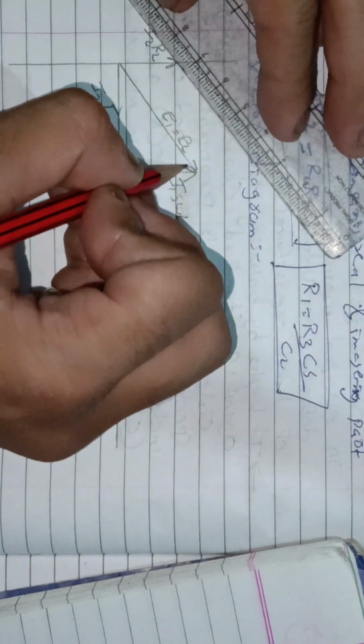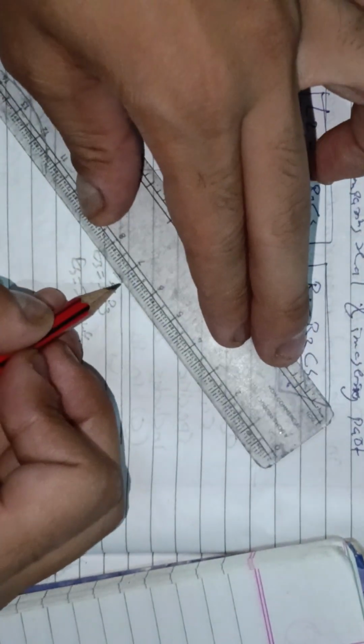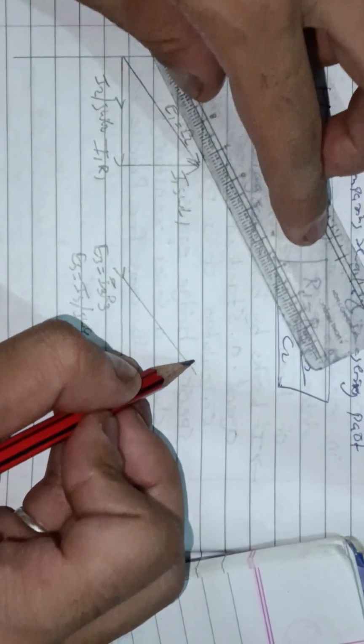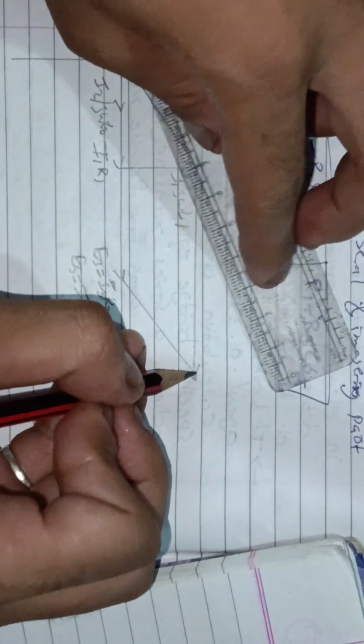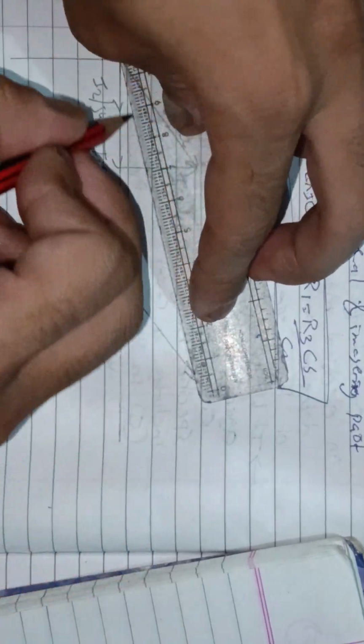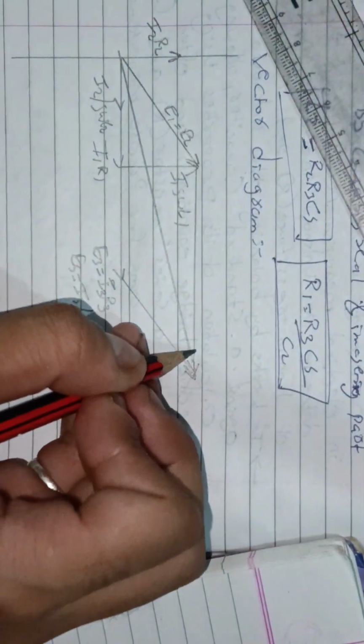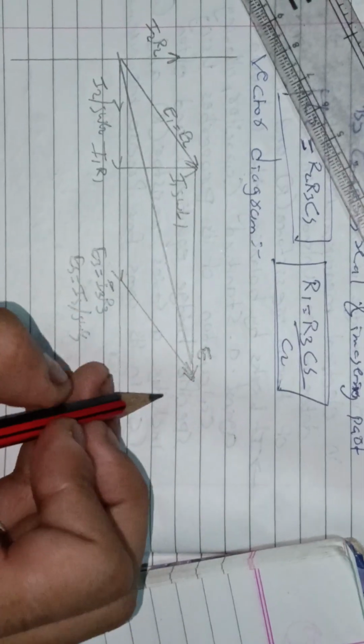So by the law of parallelogram, we will get the resultant vector of E. This is the resultant vector E in this phase.